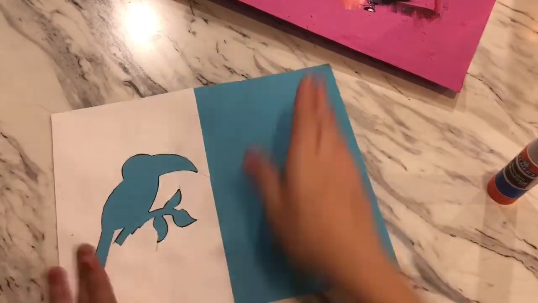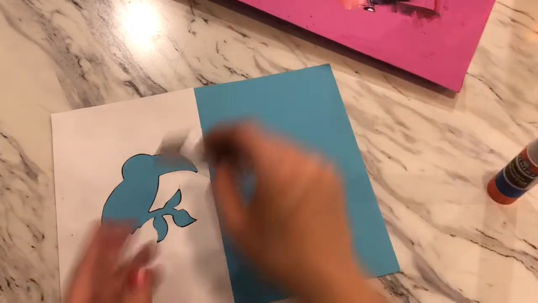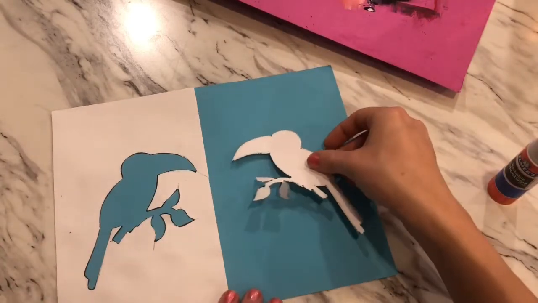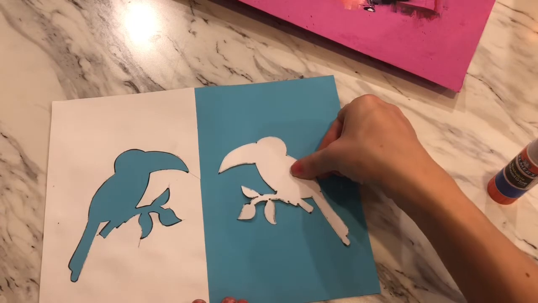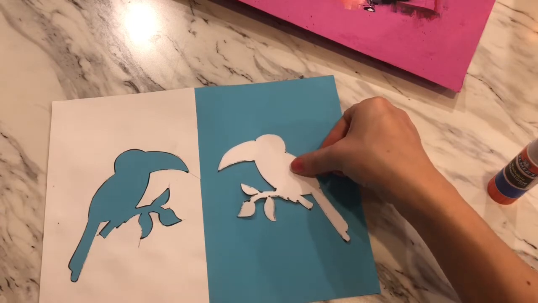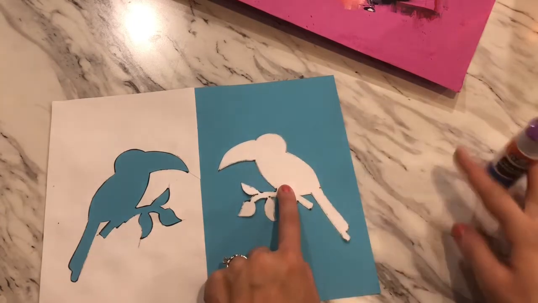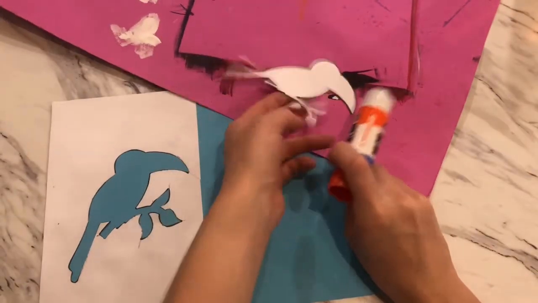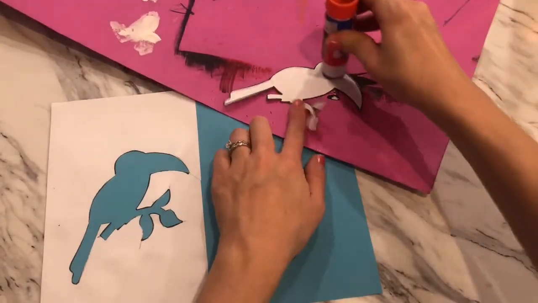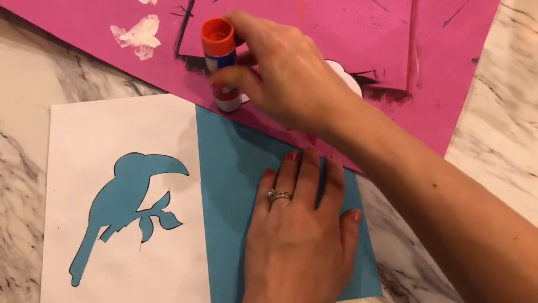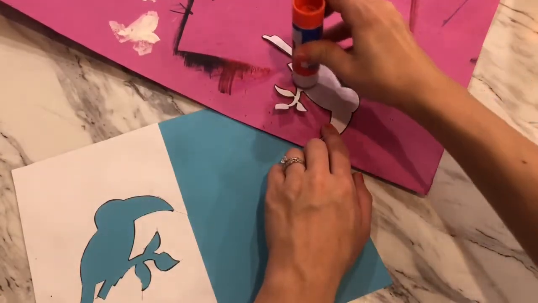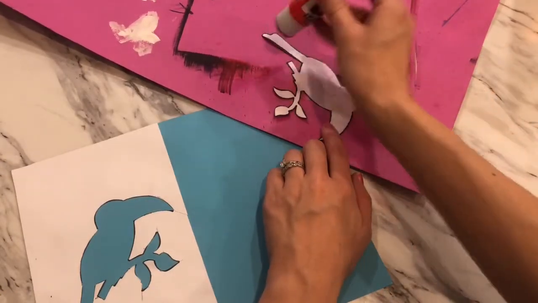We're gonna do the same thing now with our toucan. Remember that we are flipping it to be looking at itself, our toucan design. And I can start gluing. So I'm going to be using my messy mat again, making sure I'm putting the glue on the appropriate side so we don't have to peel it up and risk ripping our paper.